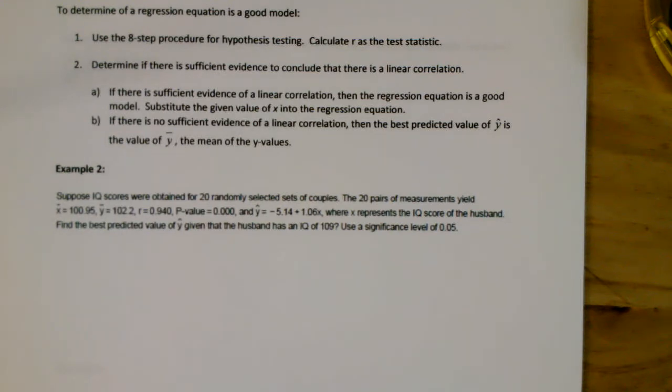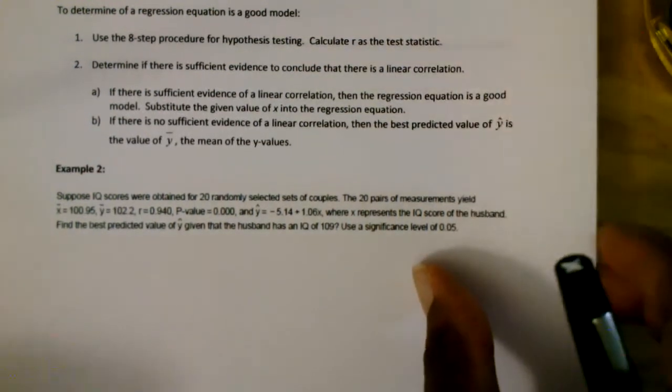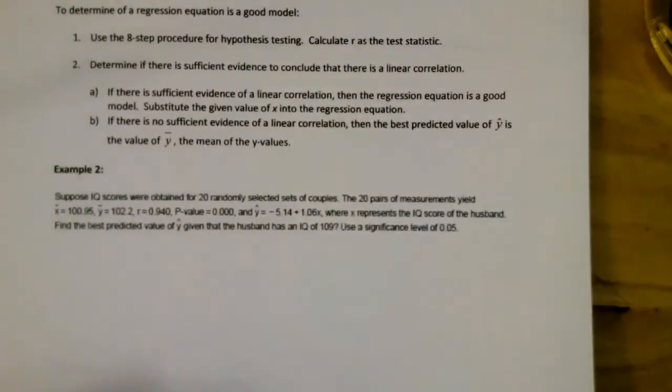All right, now let's take a look at example 2. And that's this. Suppose IQ scores were obtained for 20 randomly selected sets of couples.